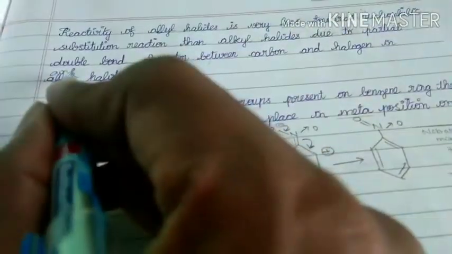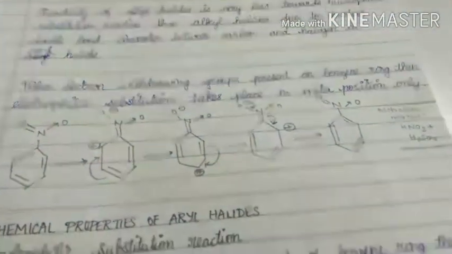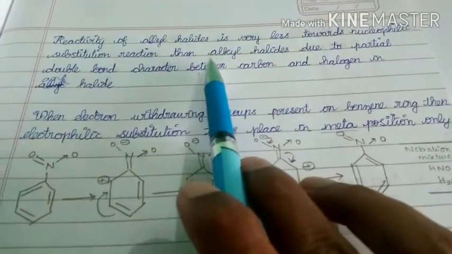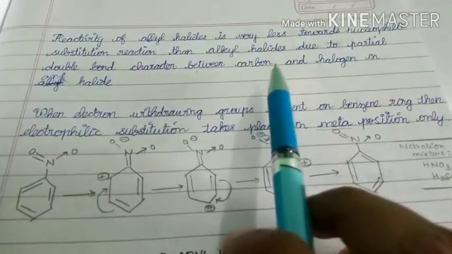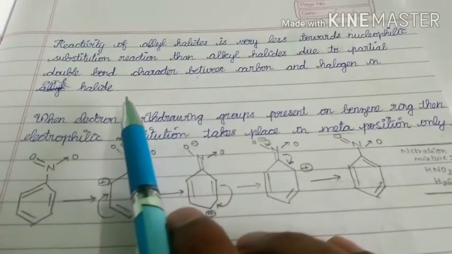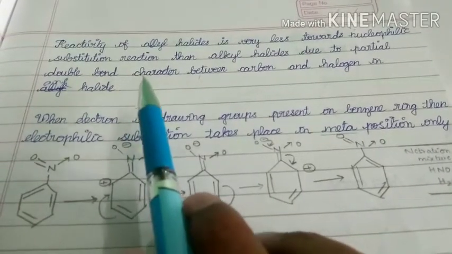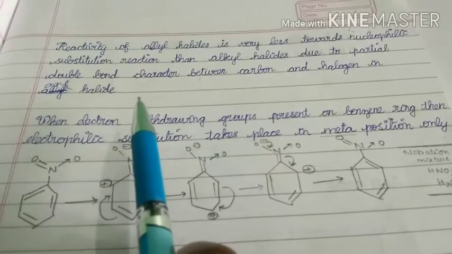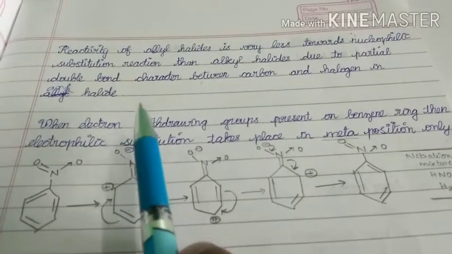What is the meaning of this point? In alkyl halides, nucleophilic substitution reactions take place. Compared to alkyl halides, in aryl halides the reactivity towards nucleophilic substitution is very less, because partial double bond character is present between carbon and halogen.